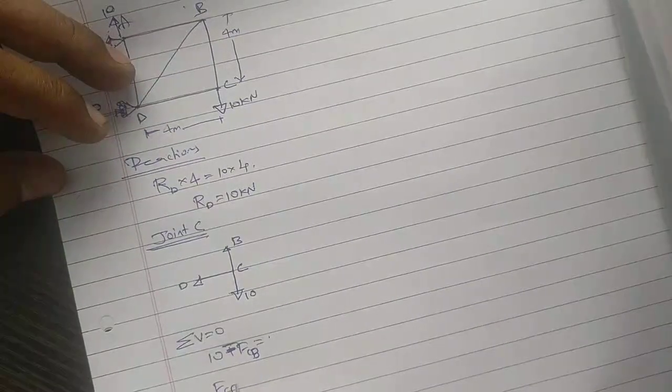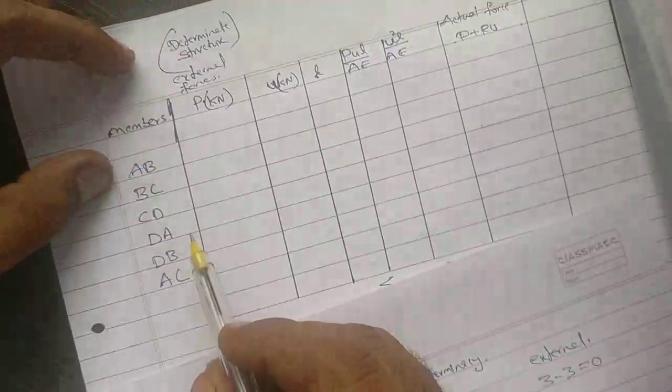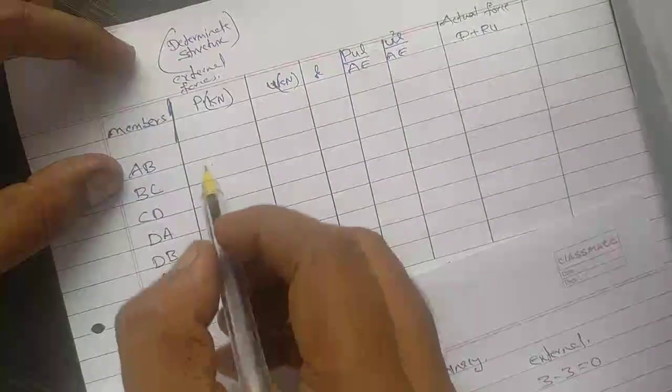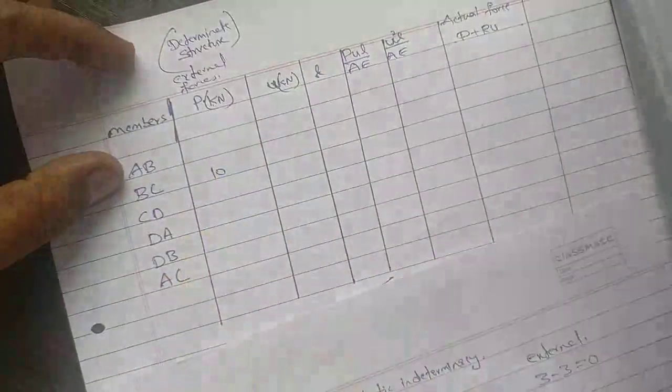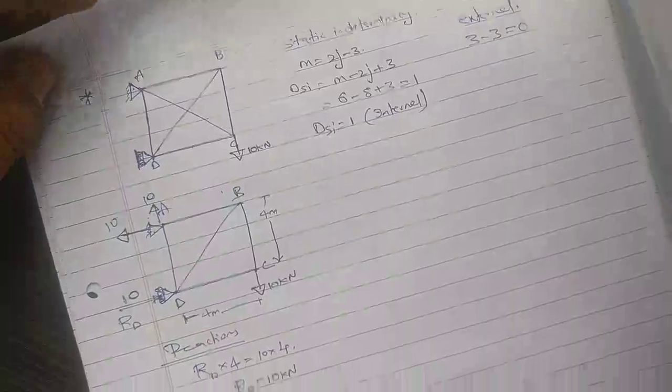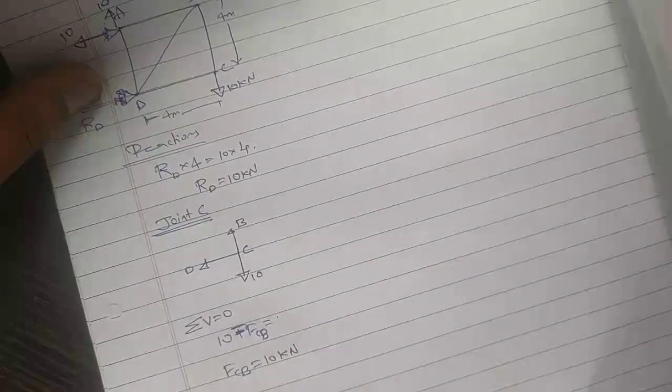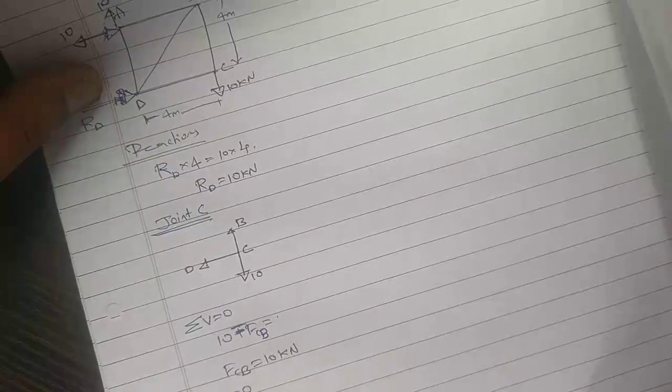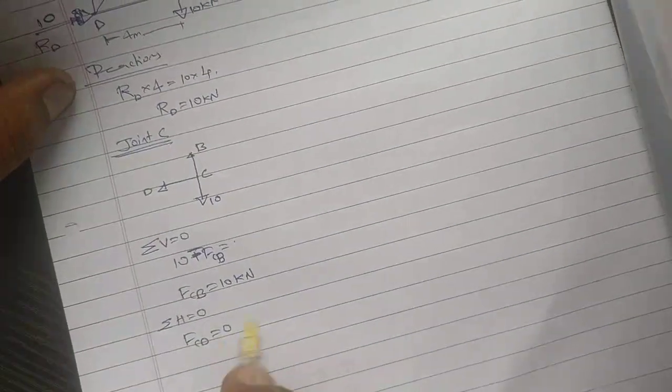So FCB is equal to 10 kilonewtons. CB is 10 kilonewtons. And sigma H is equal to 0. FCD is equal to 0. FCD is 0.